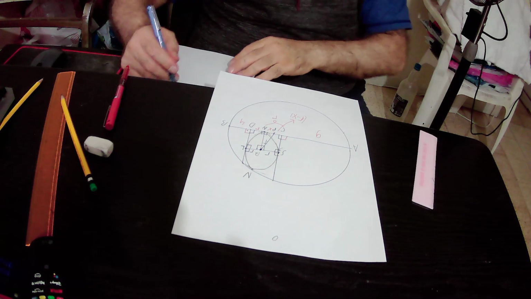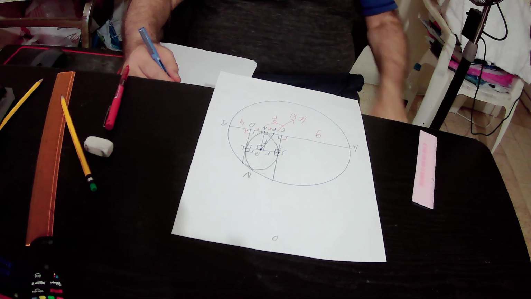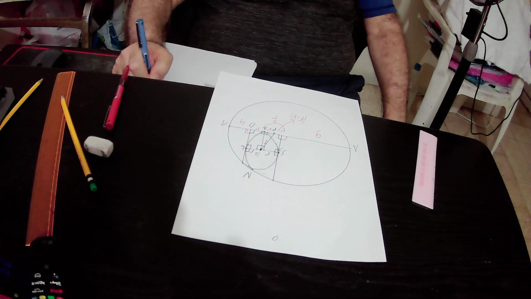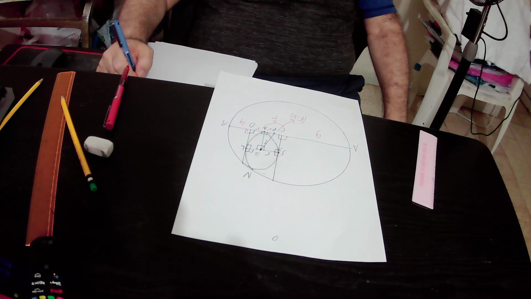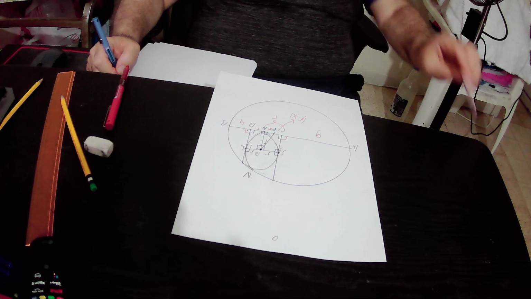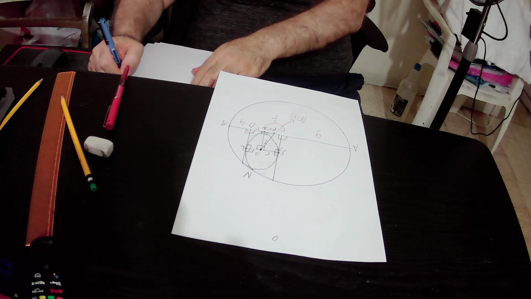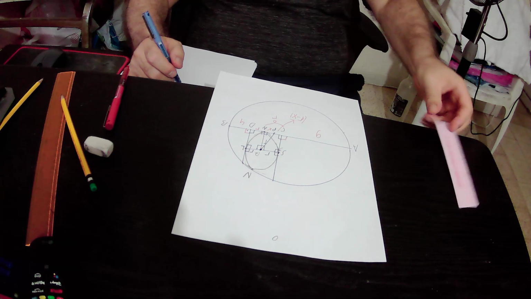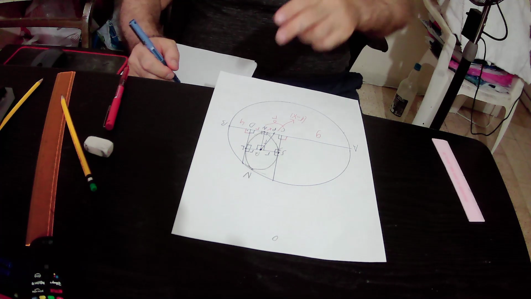Okay, so according to the Pythagorean theorem, the square of the hypotenuse of triangle P and Q equals the sum of the squares of the perpendiculars.